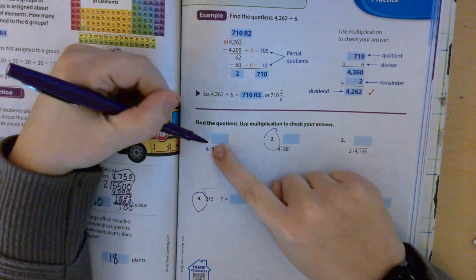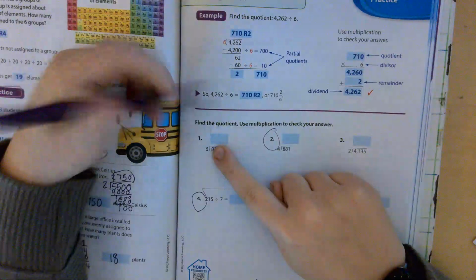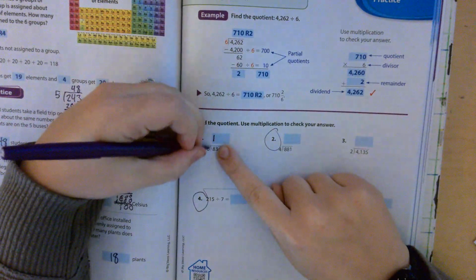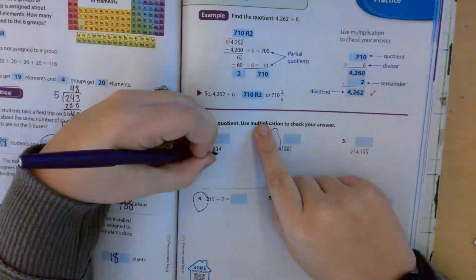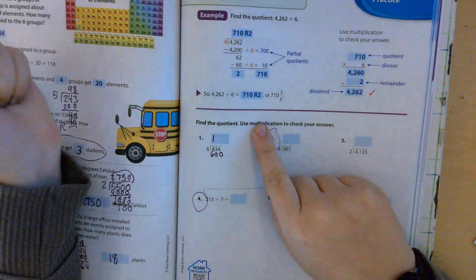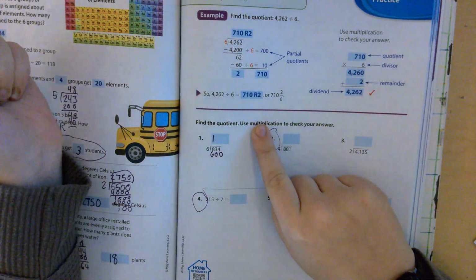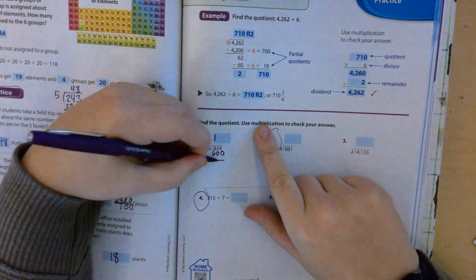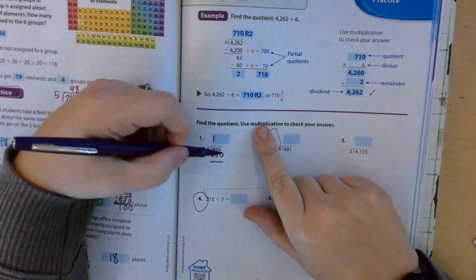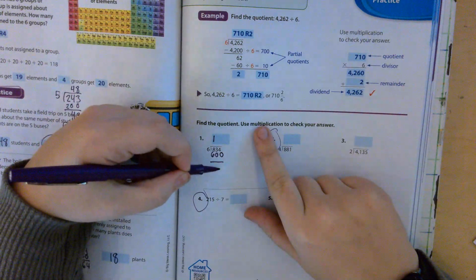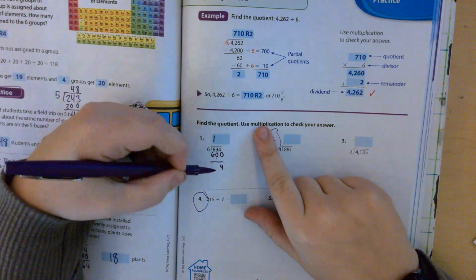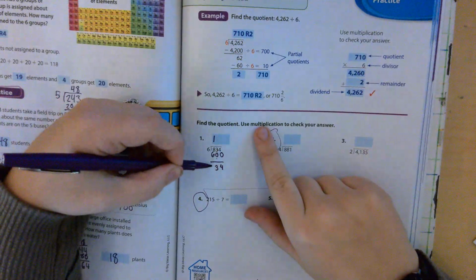Can 6 fit into 8? Yes, it fits once. 1 times 6 is 6. Put zeros afterwards. You are looking at my screen and following along. 834 minus 600. 4 minus 0 is still 4. 3 minus 0 is still 3. And 8 minus 6 is 2.